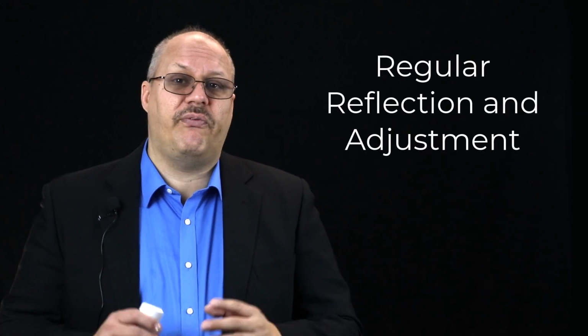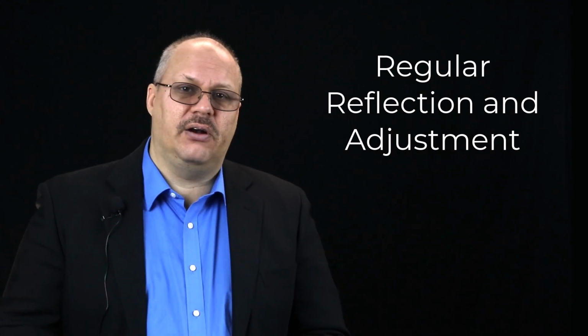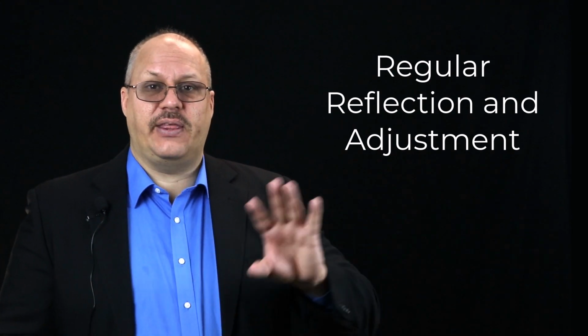Finally, point number 12 is a regular reflection and adjustment. At regular intervals, a team reflects upon how they can become more effective and then fine-tunes and adjusts its behaviors accordingly. Scrum does this at the end of each development cycle. Because it's done routinely and in a short period of time, it only takes a day or so in general, compared to 6 to 12 months of changes, which could take weeks and weeks of review.